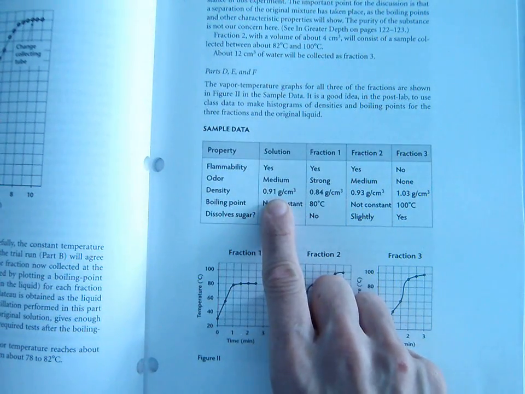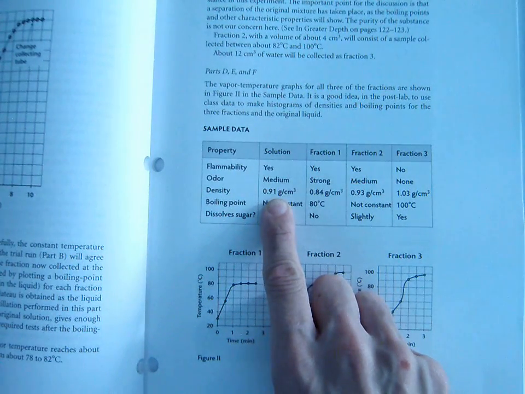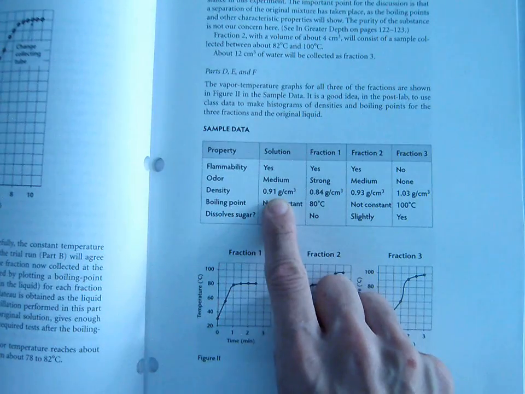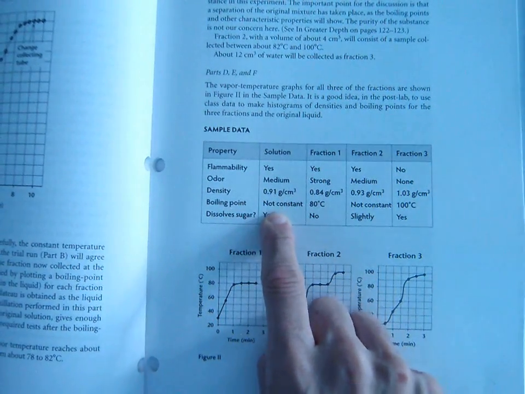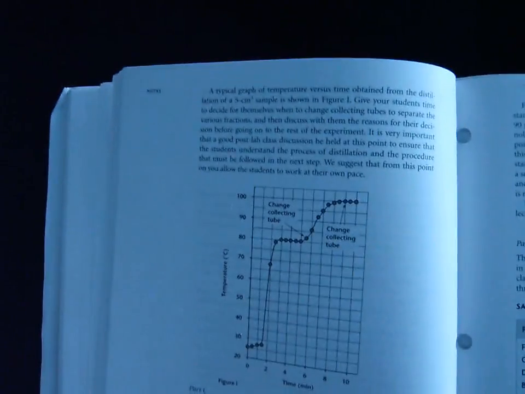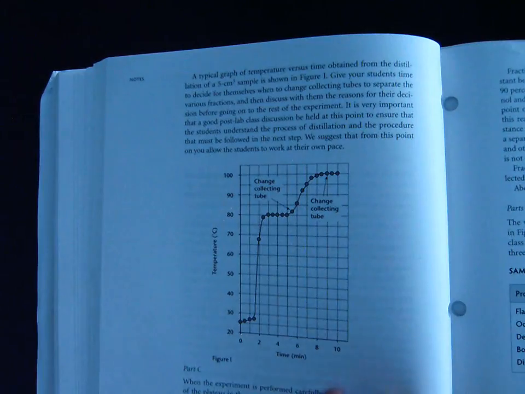If we measured a sample of the solution, its volume and mass, we'd find that its density was 0.91, or somewhere in that ballpark. We also noticed that the boiling point is not constant. And here's what that means again. We already talked about this. The boiling point would look something like this, a boiling point graph.